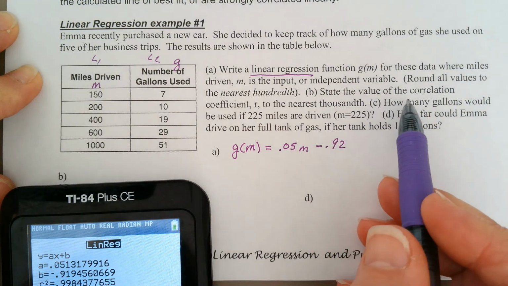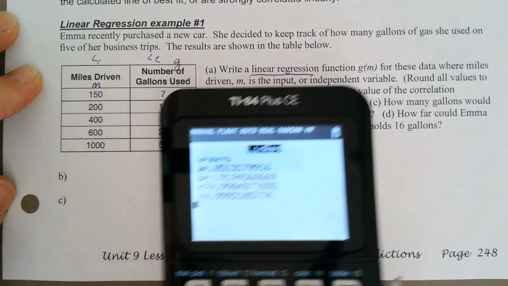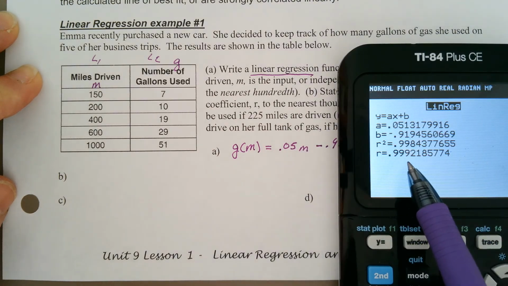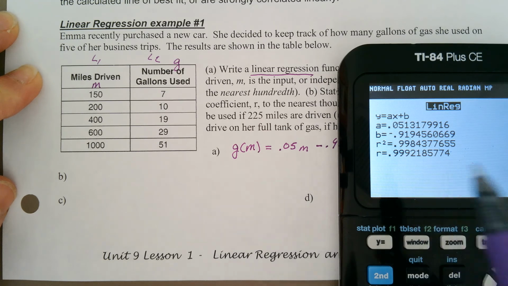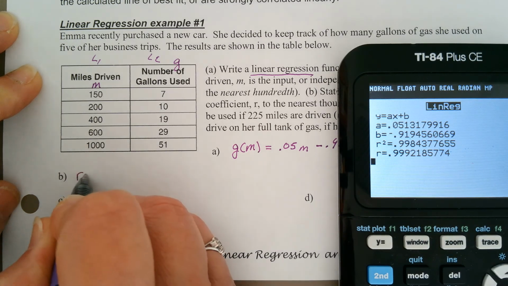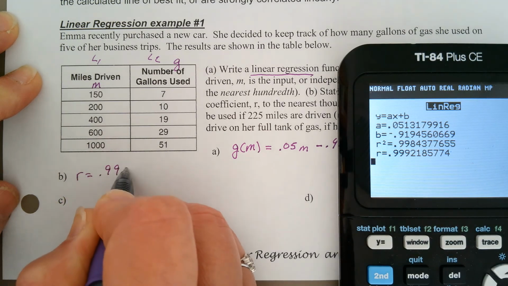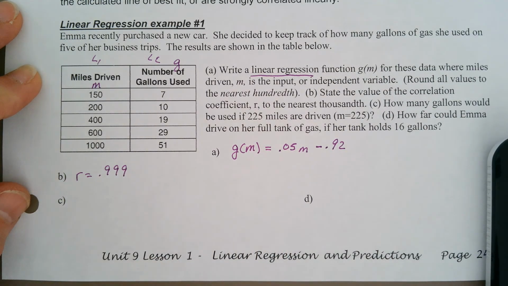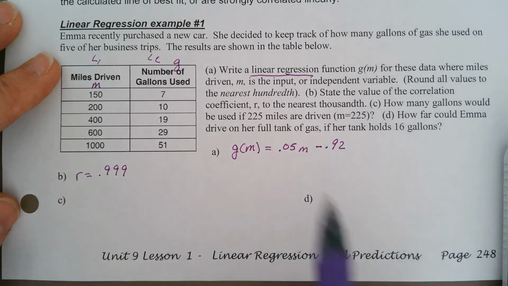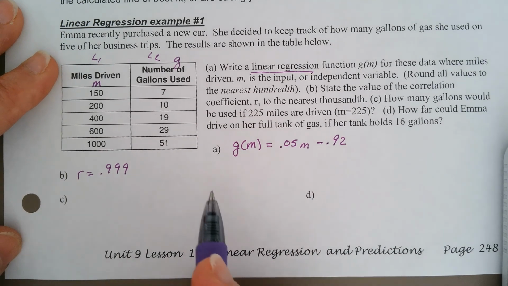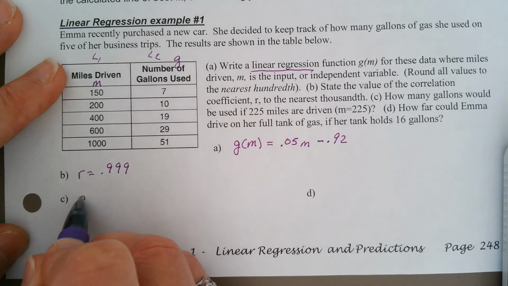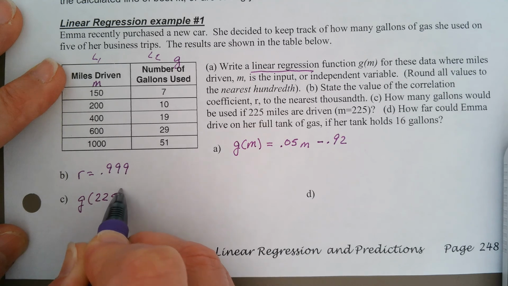B, state the value of the correlation coefficient r to the nearest thousandth, so 3 decimal places. r equals 0.999, very close to 1. How many gallons would be used if 225 miles are driven? So we take our equation here from A and substitute 225 in for m.